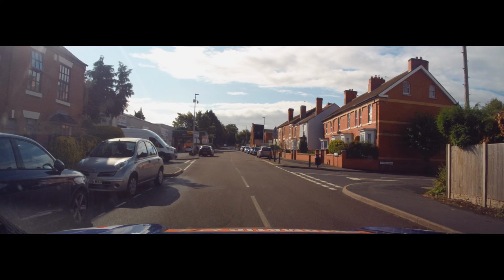So if this situation happened again, what do you think would be the safer way to deal with it? Oh, perhaps just approach slower, come up. And if the van's sitting there waiting for us, then once we're level with the centre line, we can turn.